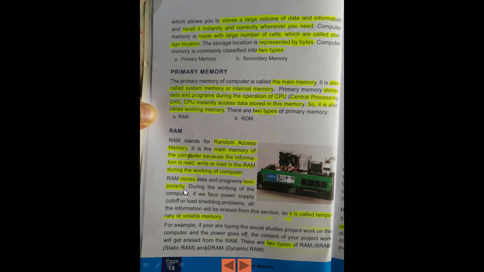From the previous conversation between two friends, Hari and Lakpa, we were also clear. Now let's get into it to understand more why RAM is called temporary memory. During the working of the computer, if we face power supply cutoff or load shedding problems, all the information will be erased from this section. So it's called temporary or volatile memory.